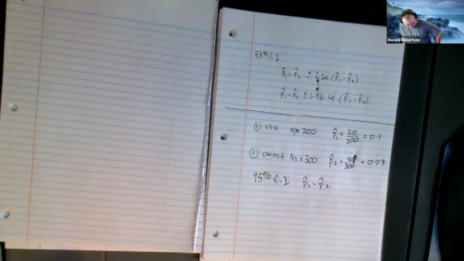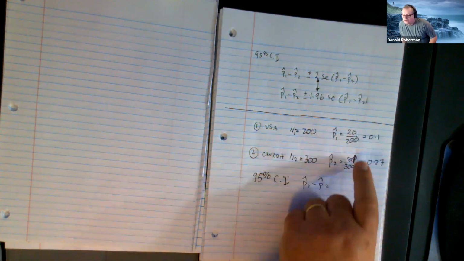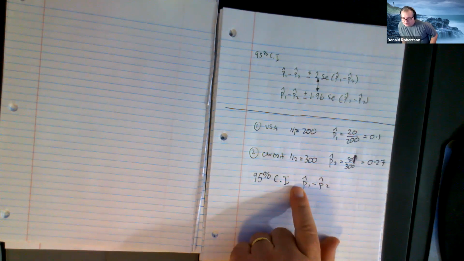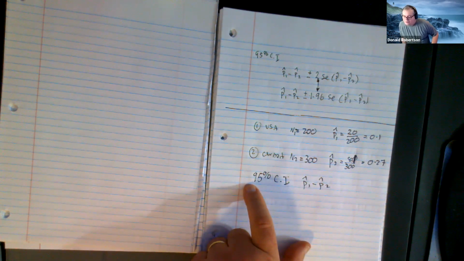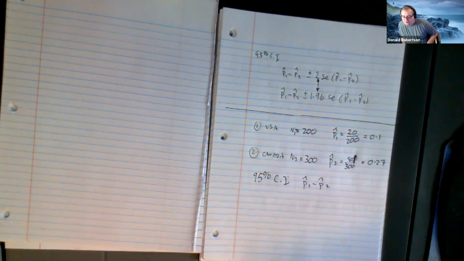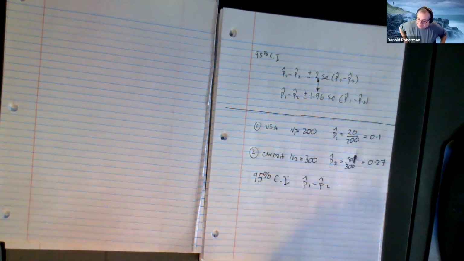Superficially, doesn't it look like more Canadians watch hockey than Americans, right? 10% of Americans watch it regularly, 27% of Canadians. So we are going to find a confidence interval for Americans take away Canadians, and it's going to be a 95% one. Now we have a whole batch of calculations. Remember that p1 hat times 1 minus p hat all over, and remember that takes 10 minutes, all that stuff. Don't need to do it.